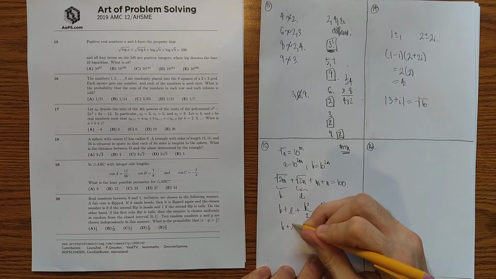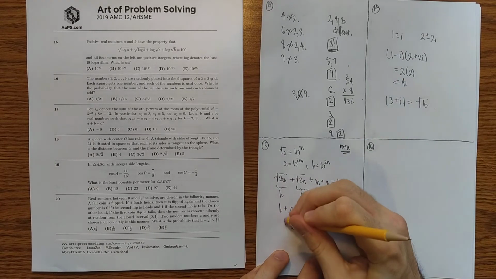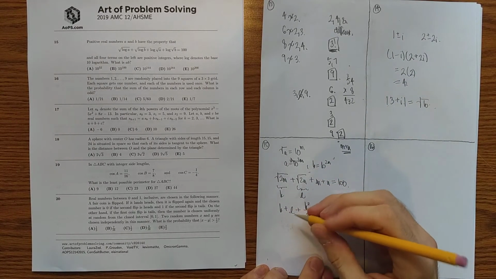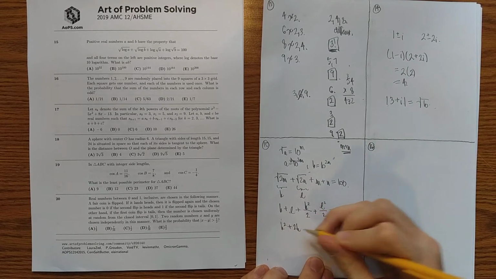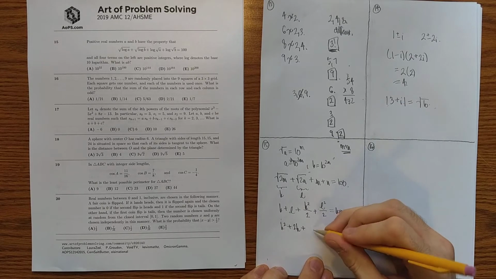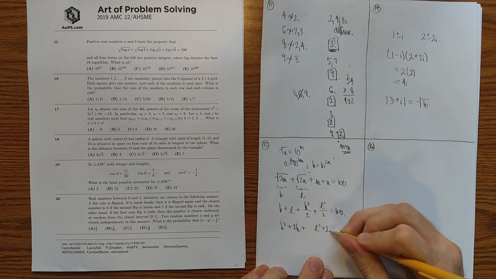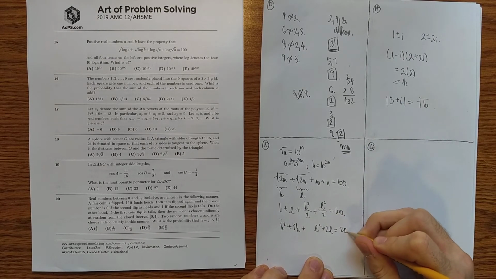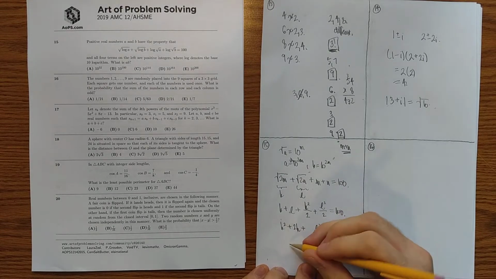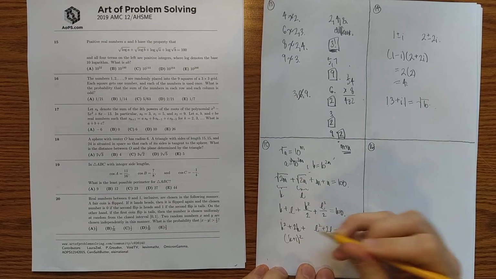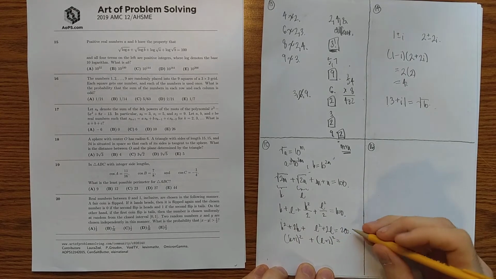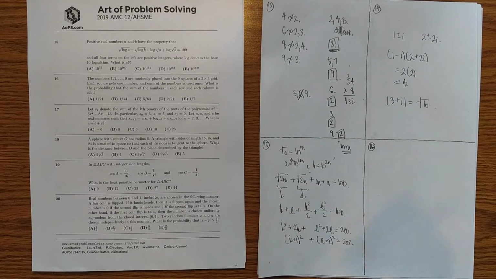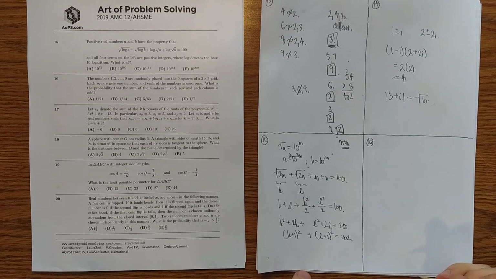So this means k plus l, k squared plus 2k plus l squared plus 2l, just multiplying by 2, is 200. So k plus 1 squared plus l plus 1 squared is equal to 202. I need 2 squares adding up to 202.